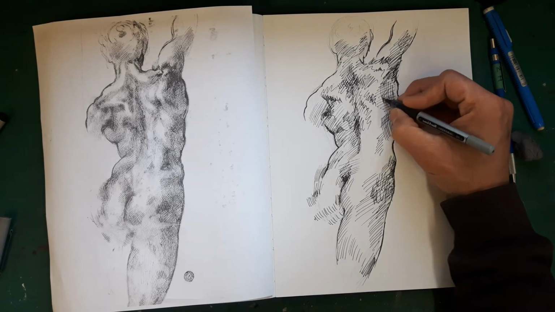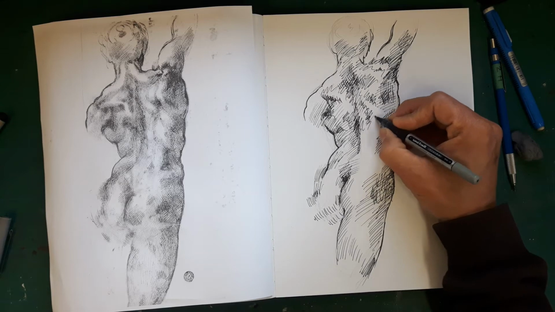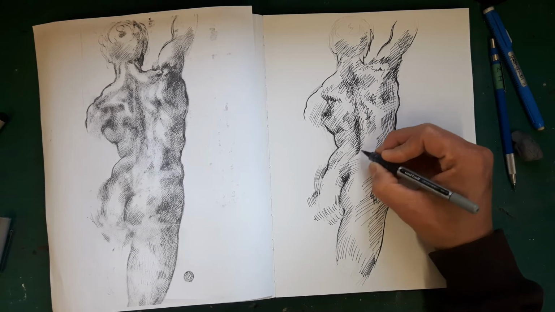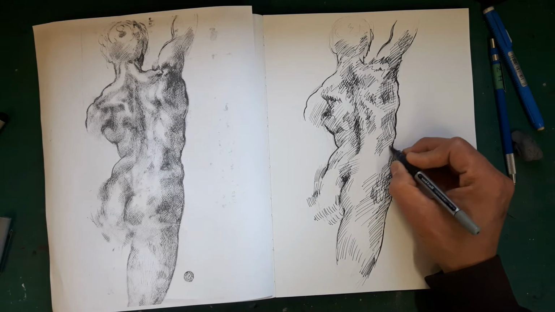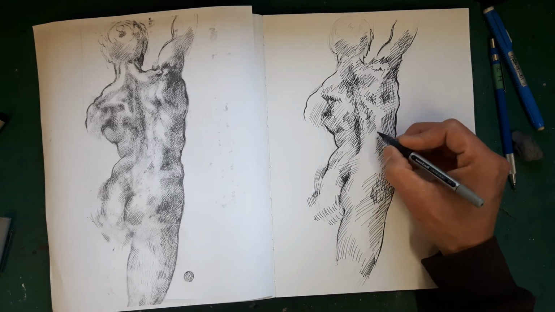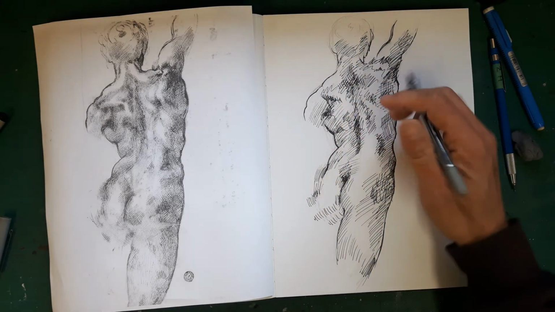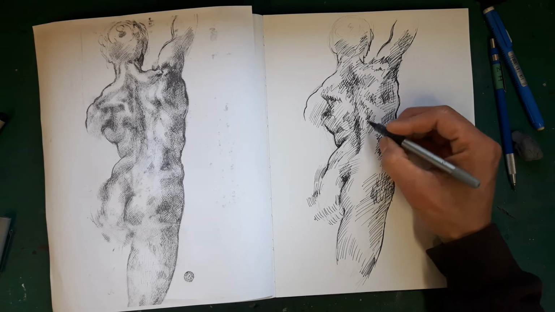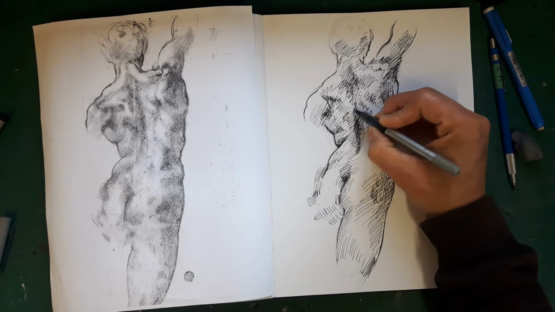The muscles of the back are harder to follow and understand than the muscles of the front of the torso. So it's only through looking at anatomical studies, diagrams, or very muscular people that we get to understand how the back muscles are formed and how they sit against each other. So this is just an all-around great sample to study and learn from.